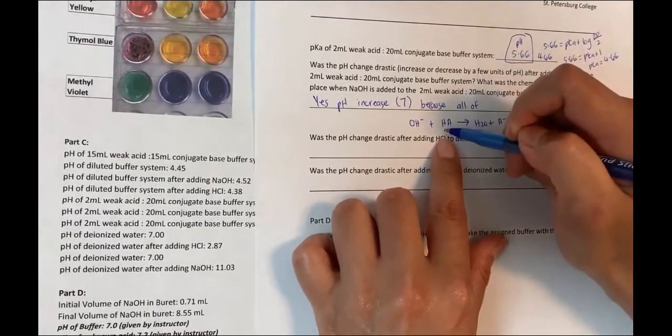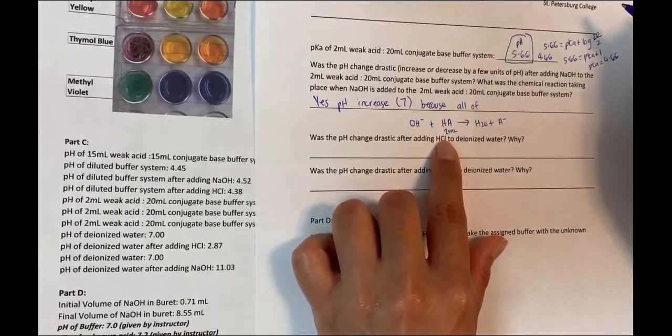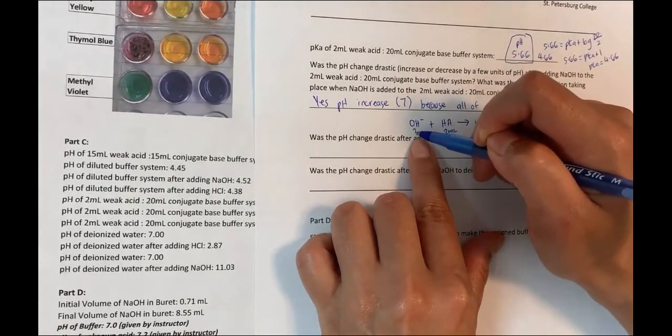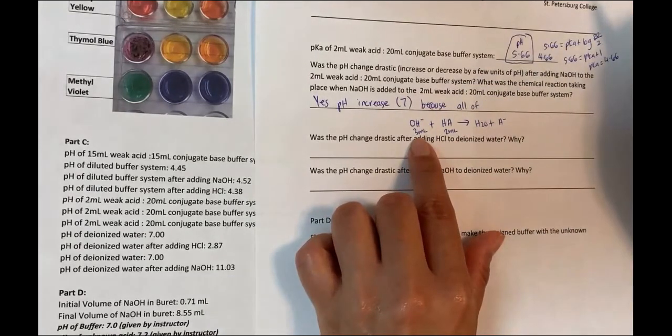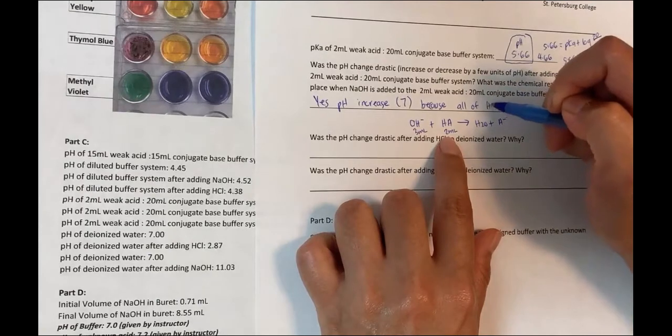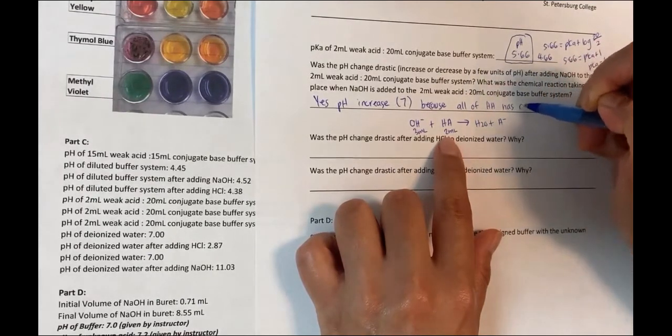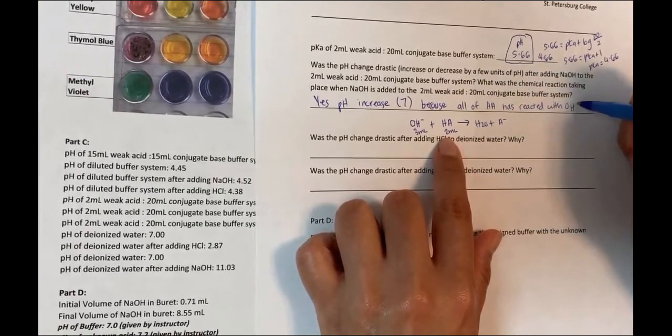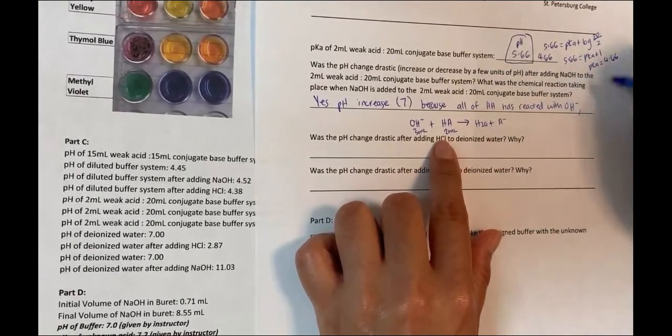But you only have 2 mils of this, and they poured in, I think, 3 mils of this guy. So you definitely have too much hydroxide, right? Because all of the HA has reacted with OH, and the buffer basically broke. So the remaining OH increased pH.